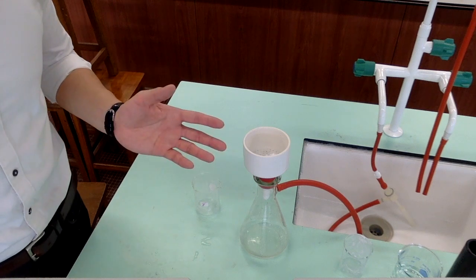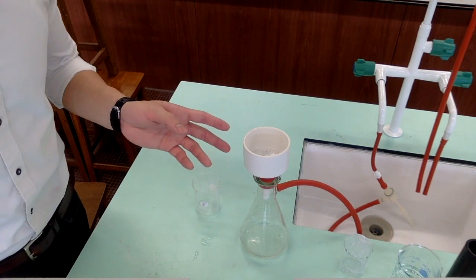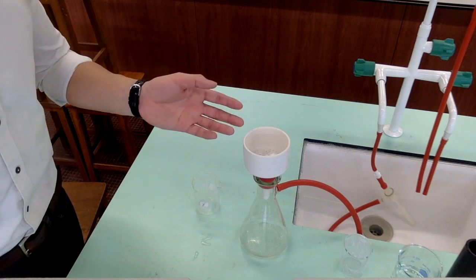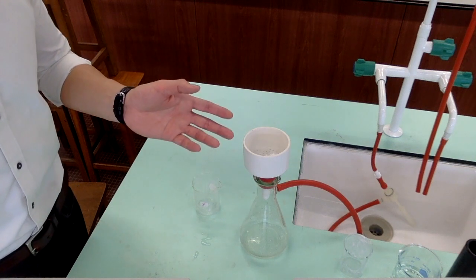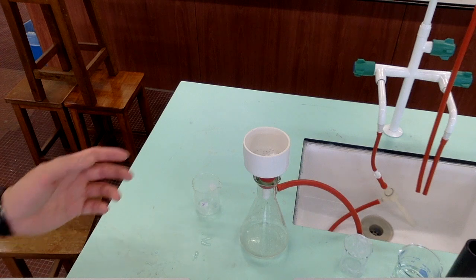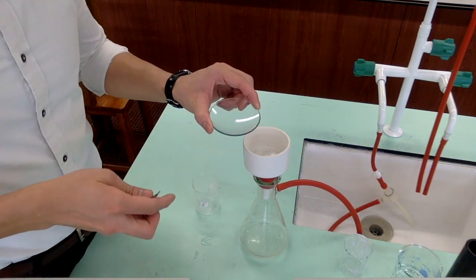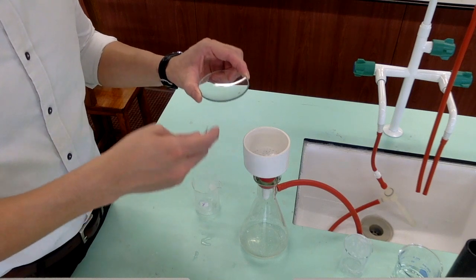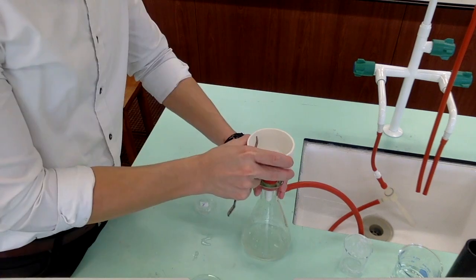After the product has been dried on the Buchner funnel for about 10 minutes, it is time to transfer the benzoic acid together with the filter paper onto a watch glass. Now remember, the watch glass and the filter paper are the two that you have weighed earlier.